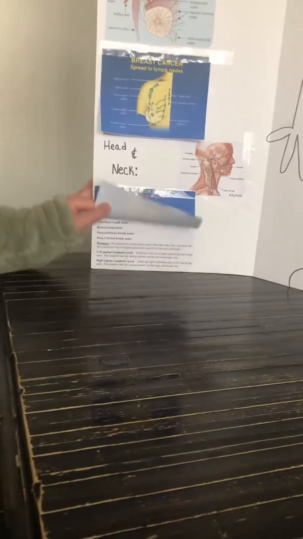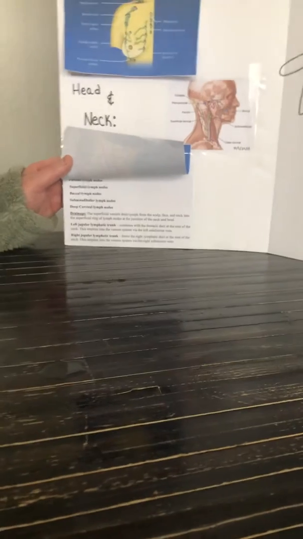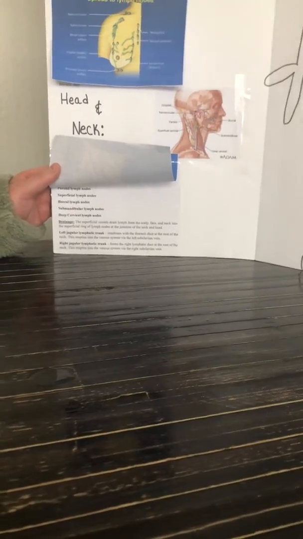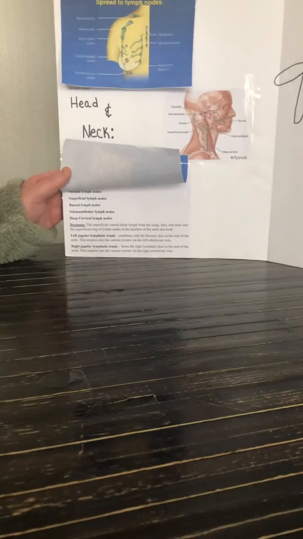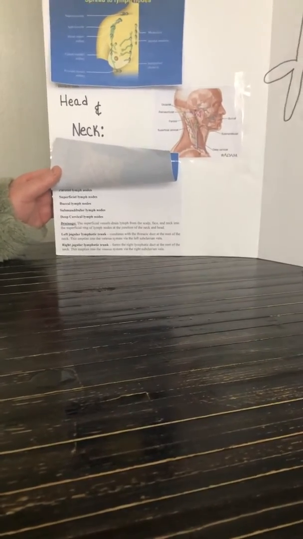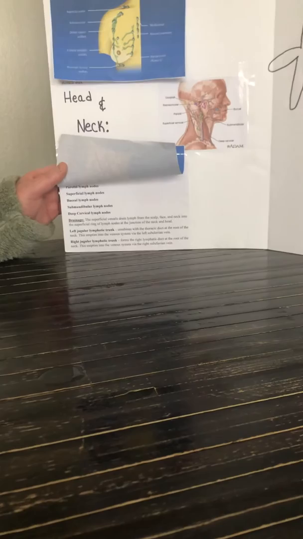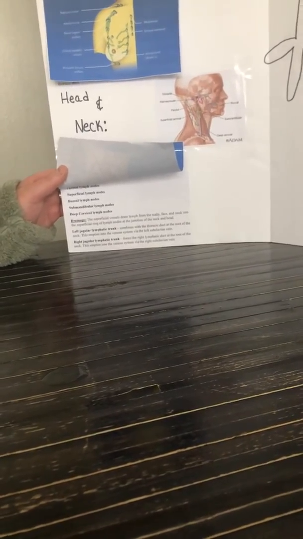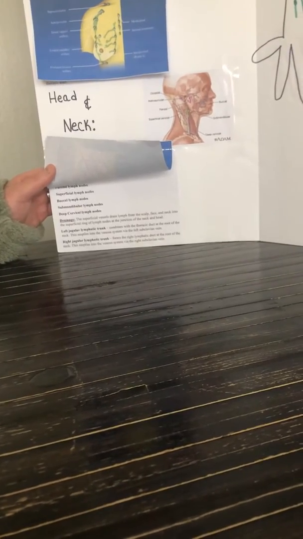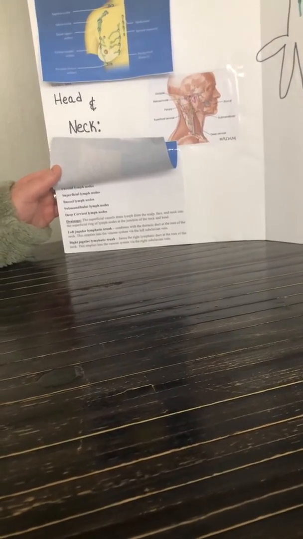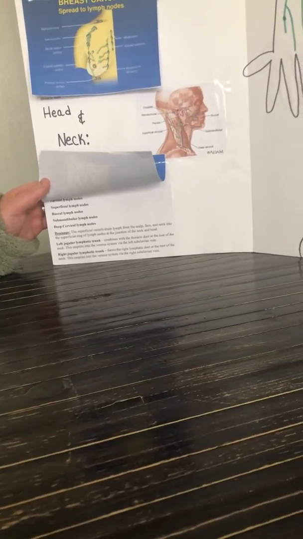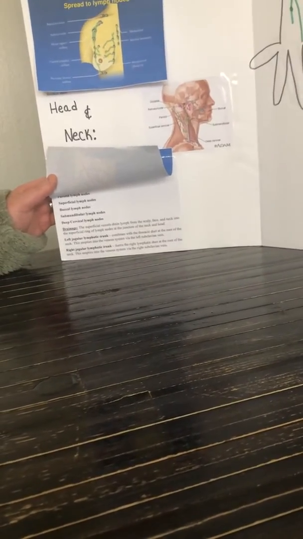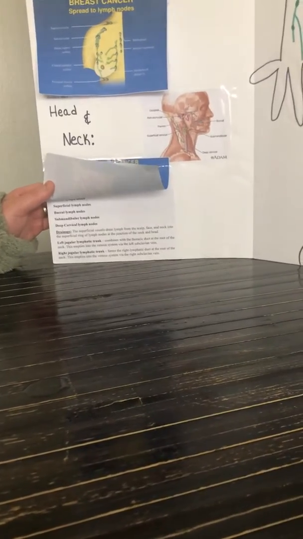Drainage: here I have the superficial vessels drain lymph from the scalp, face, and neck into the superficial ring of lymph nodes at the junction of the neck and head. The left jugular lymphatic trunk combines with the thoracic duct at the root of the neck. This empties into the venous system via the left subclavian vein. The right jugular lymphatic trunk forms the right lymphatic duct at the root of the neck. This empties into the venous system via the right subclavian vein.